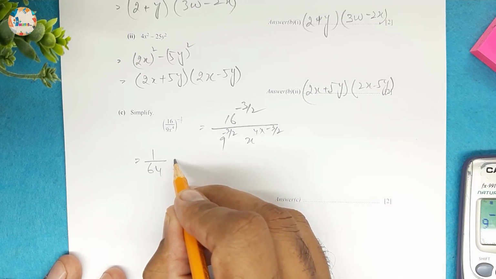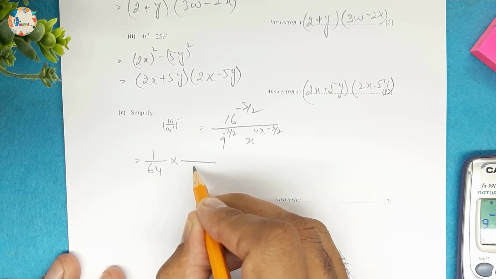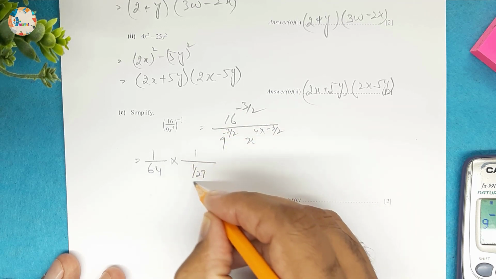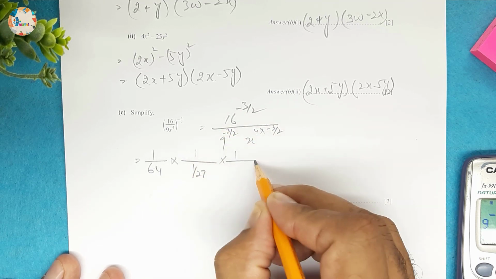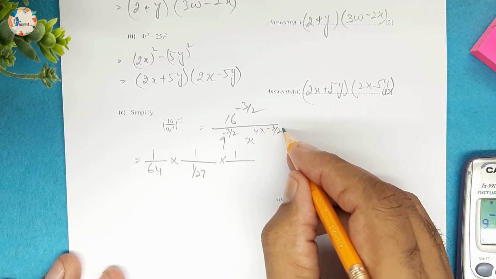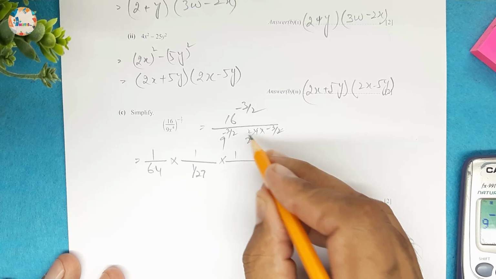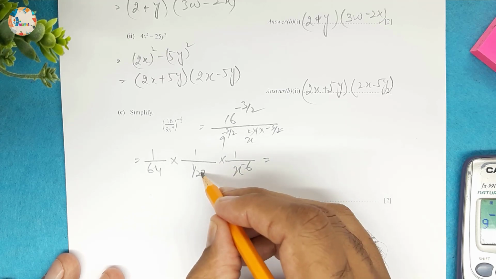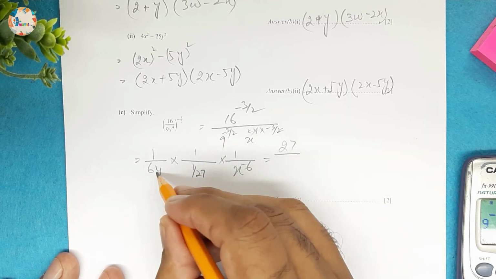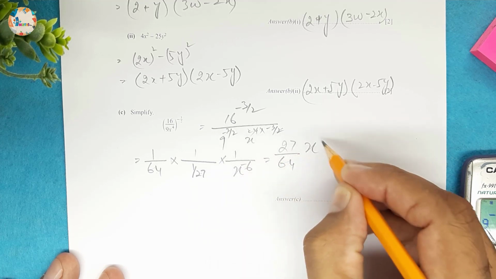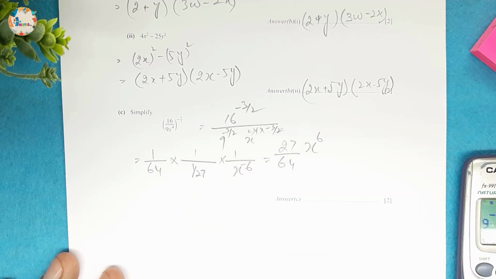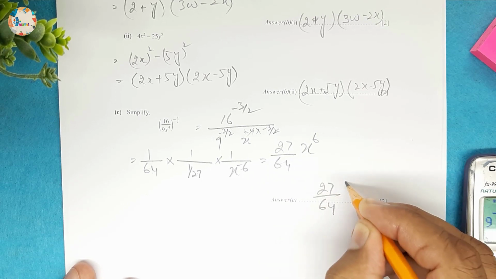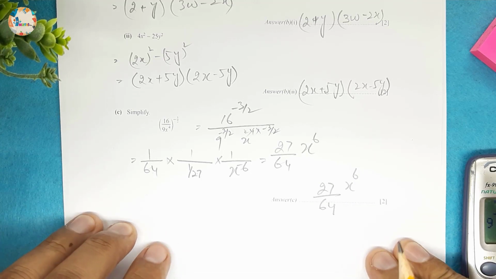So we can write 1 over 27 as the denominator, because this is in the denominator. This will cancel by 2, so 2 into minus 3 will be minus 6, so x raised to the power minus 6. Now we can shift this 27 up, and this will be 64, and this one will be x raised to the power 6, and this will be our final answer, 27 over 64 x raised to the power 6.